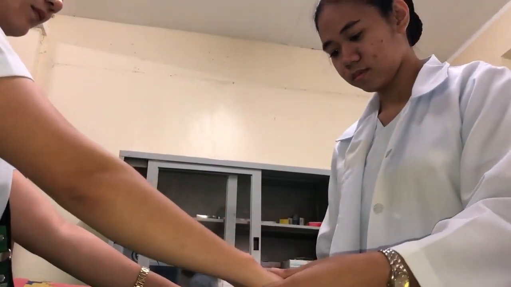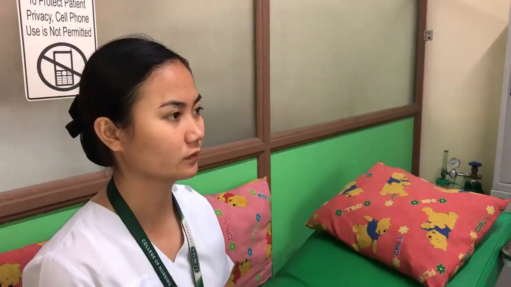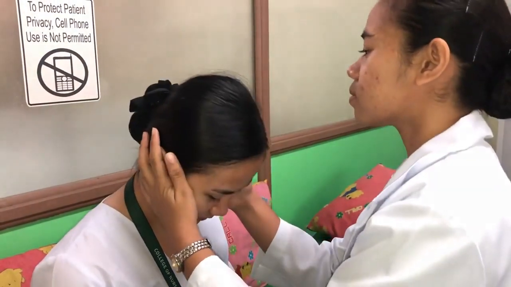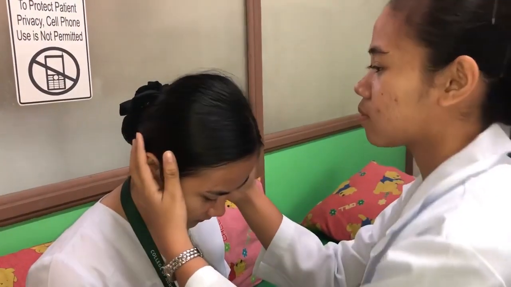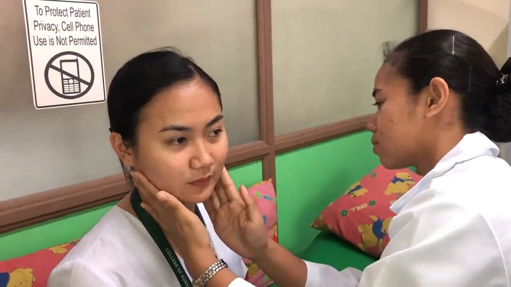Second one is to use good lighting, preferably sunlight. Next one is to look and observe before touching. Touch can alter appearance and distract you from a complete focused observation. Next is to completely expose the body part you are inspecting while draping the rest of the client as appropriate.